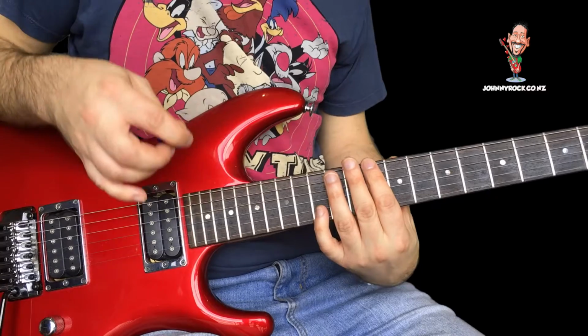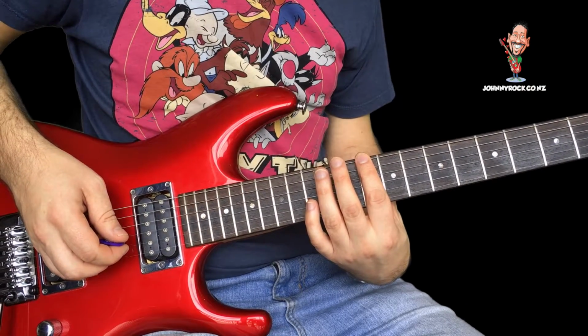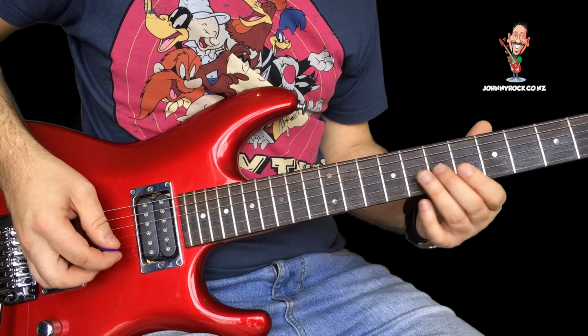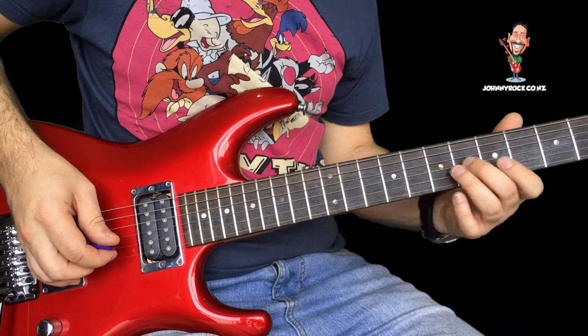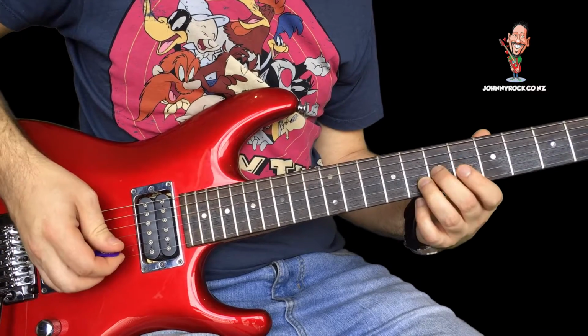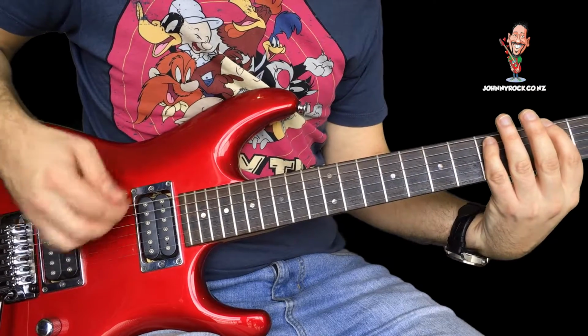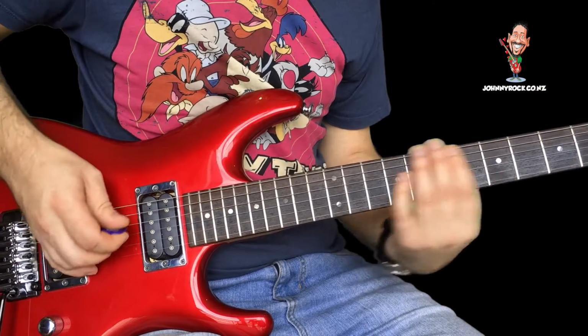So that's all the possible combinations really with those, which is really good. Unless you want to start going up higher, if I played this D here and a G here, you could have a higher power chord shape, but we'll get into that in another section. So far we've got G, G, or G here.